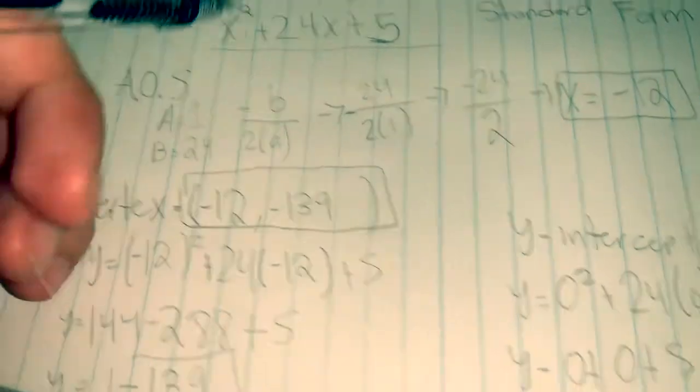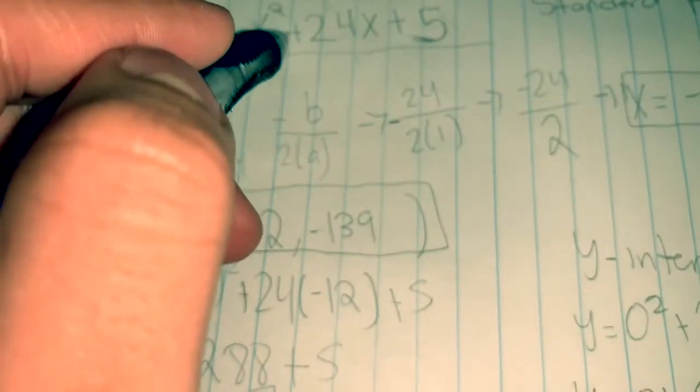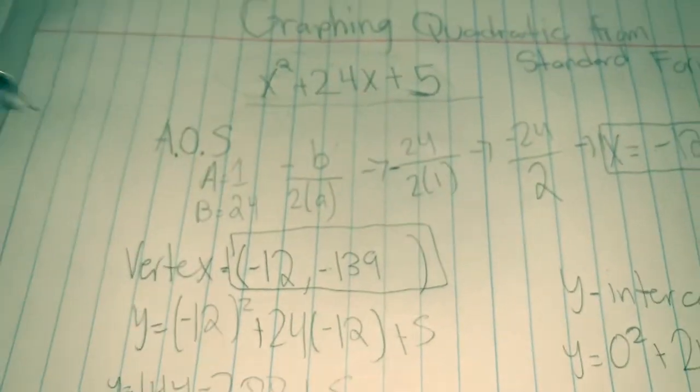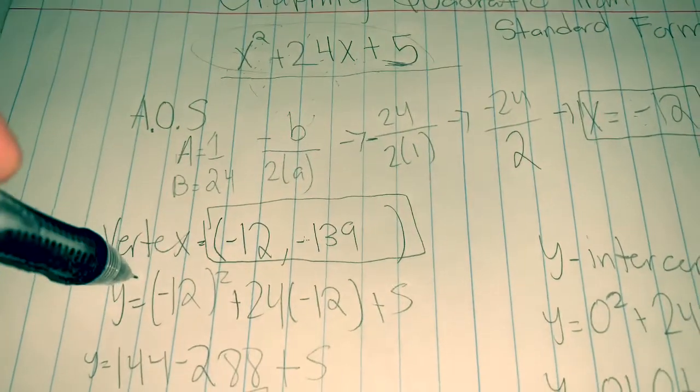So in order to graph this, you would need to find the AOS, the vertex, and the y-intercept, which you have done here.